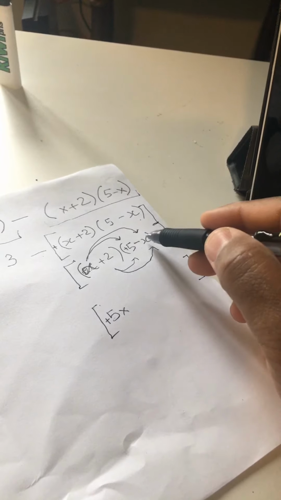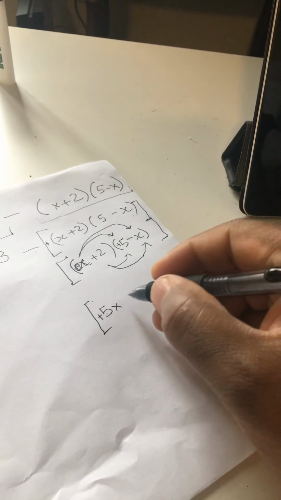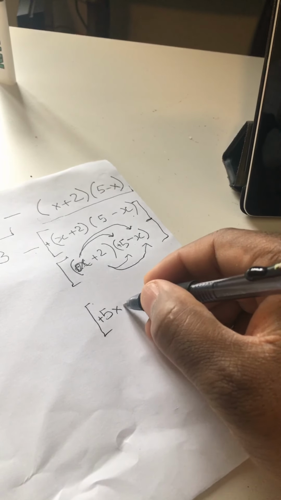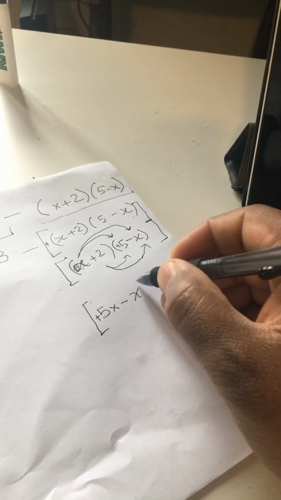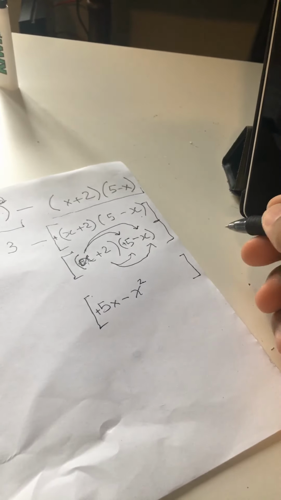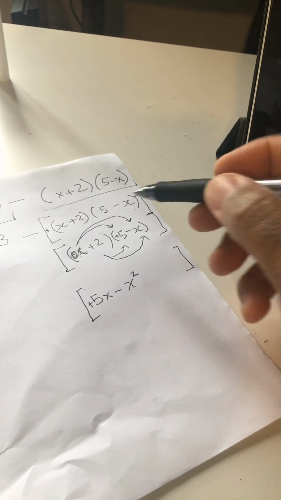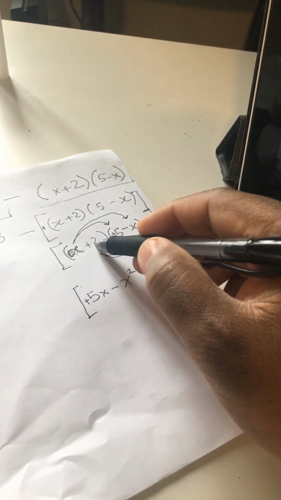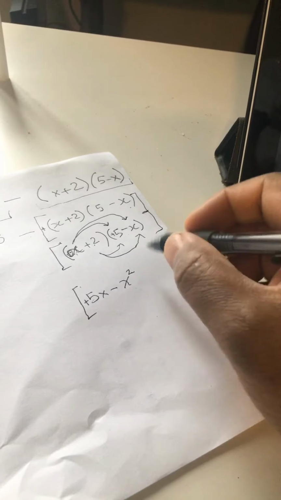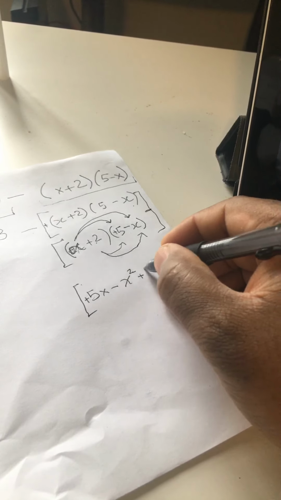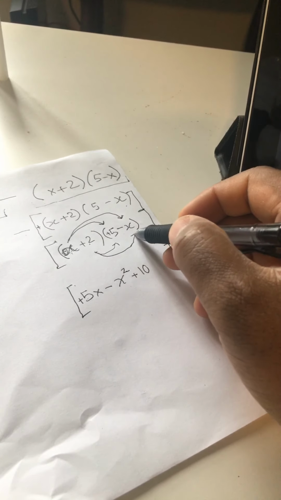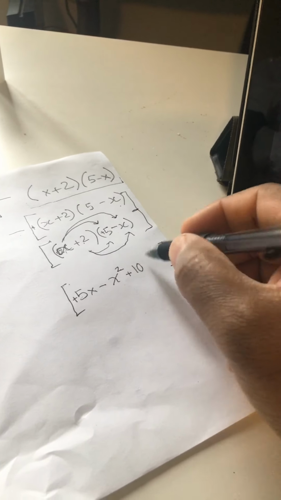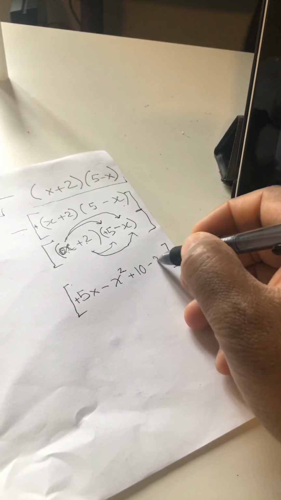Positive x times a minus x, positive times minus gives you minus, and it's x times x, so it becomes x squared. Okay, then you have plus 2 times plus 5, that becomes plus 10. Then you have plus 2 times minus x, plus and minus gives you a minus, so you have minus 2x.